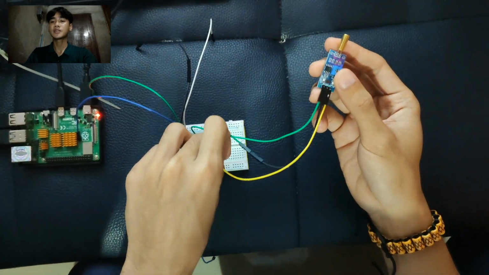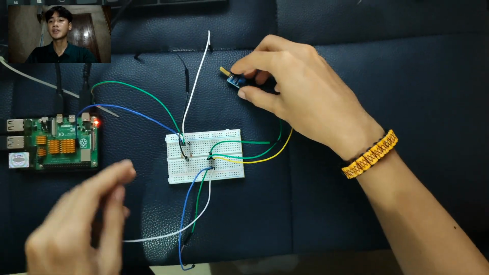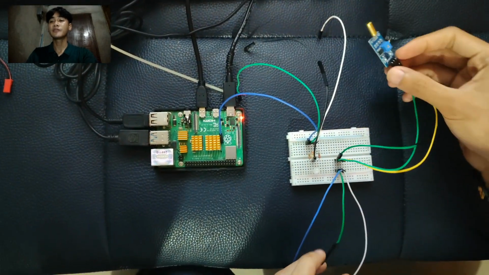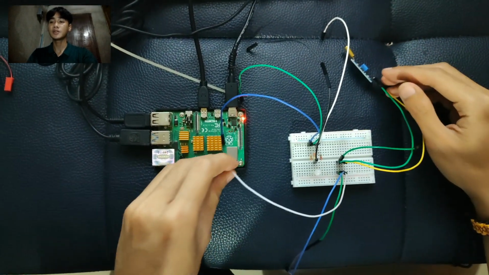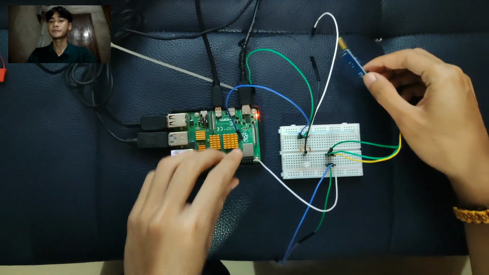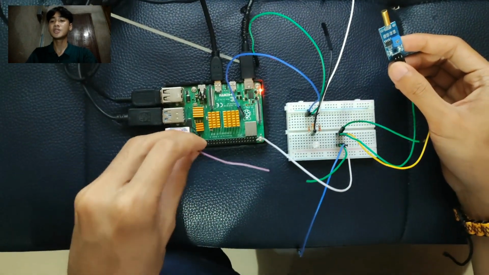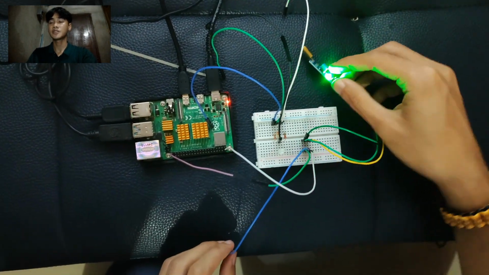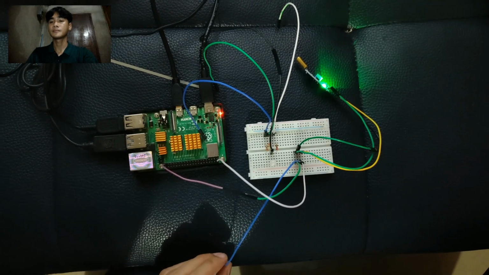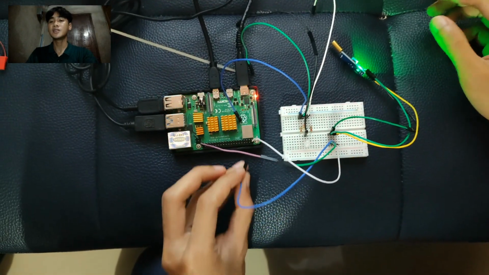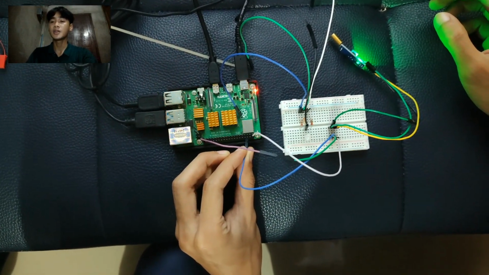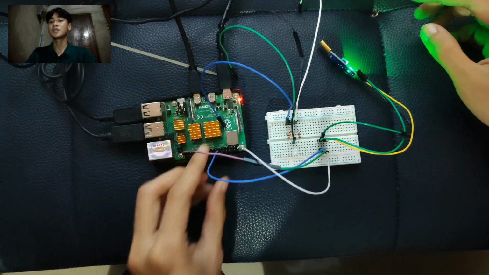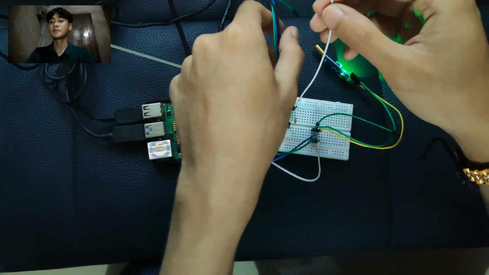After that is to connect the tilt sensor to the Raspberry Pi. So connect the VCC pin of the tilt sensor to the 5 volts or 5V pin on the Raspberry Pi. Next is to connect the GND pin of the tilt sensor to a GND pin on the Raspberry Pi. Then last is to connect the DO or the digital output pin of the tilt sensor to the GPIO 23 on the Raspberry Pi.